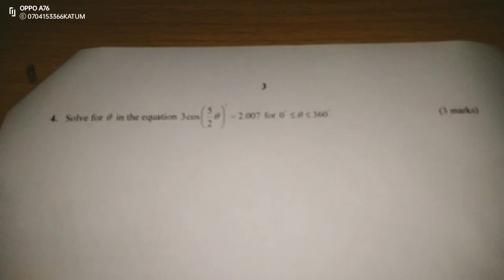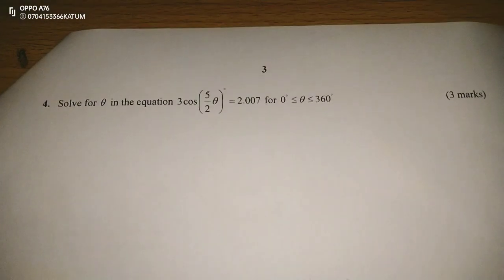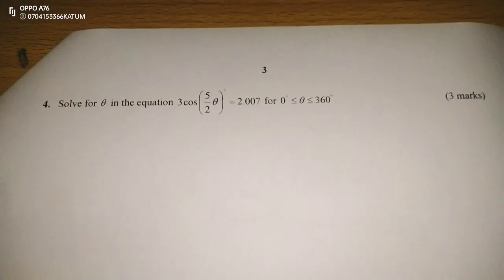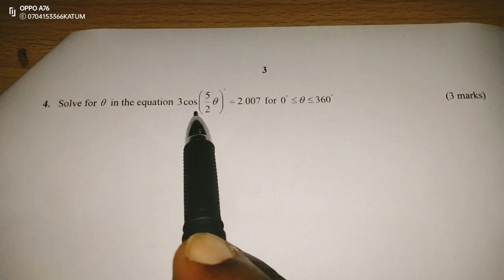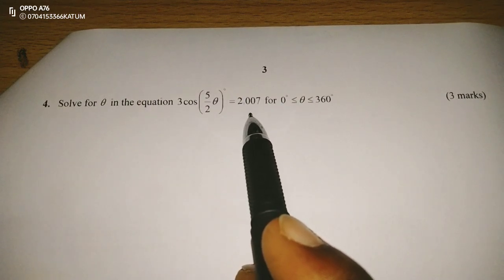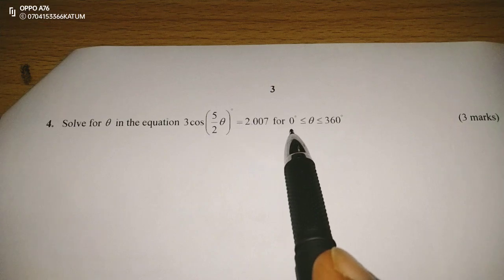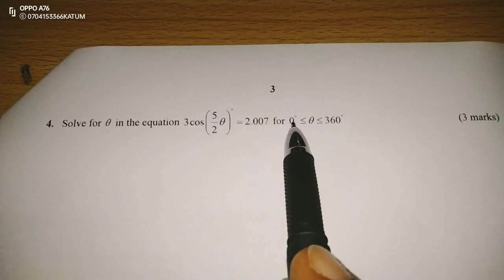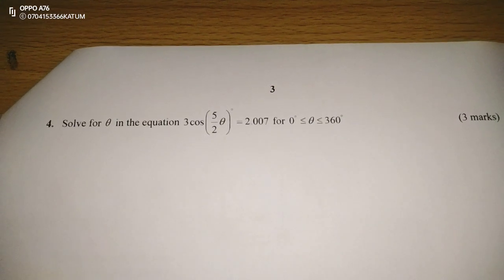We're going to discuss trigonometry, trigonometric equations. Solve for theta in the equation 3 cosine of 5 over 2 theta equals 2.007, for theta ranging between 0 and 360.